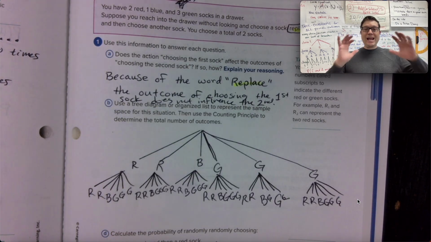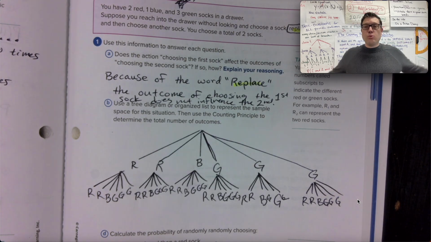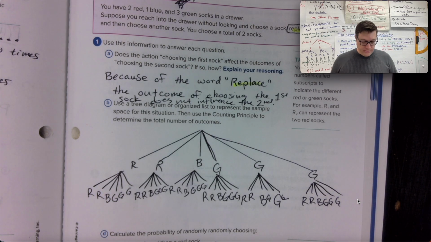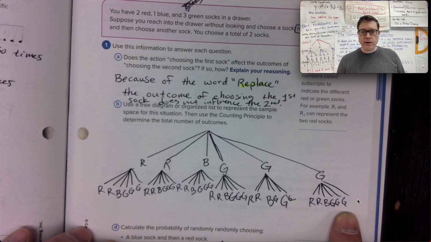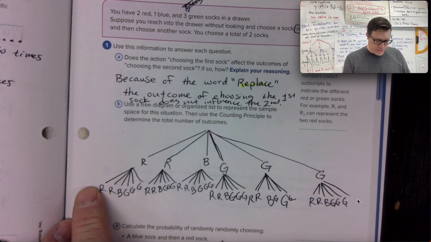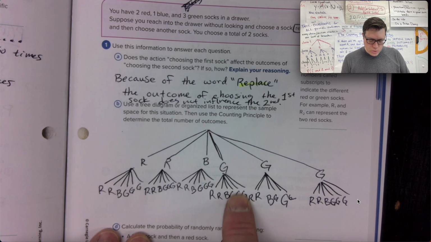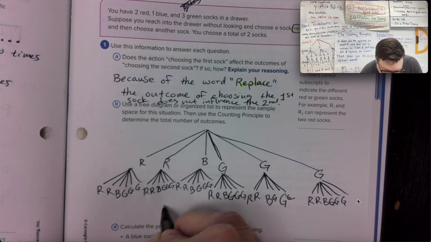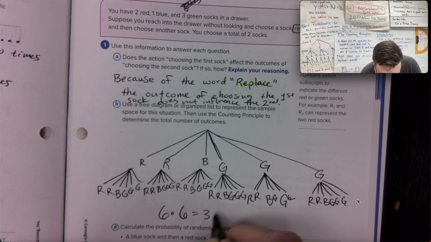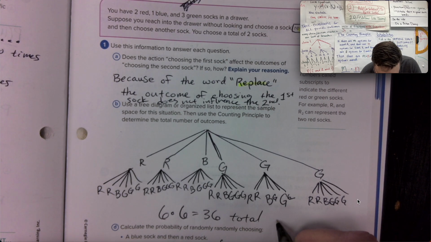Okay, that is the way to represent all of the possible events. And if you count the ends of the branches of the tree diagram, there's 6, 12, 18, 24, 30, 36 total outcomes. By the counting principle, 6 times 6 total outcomes.